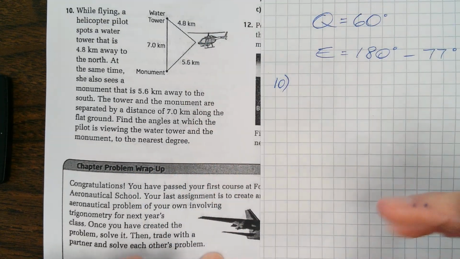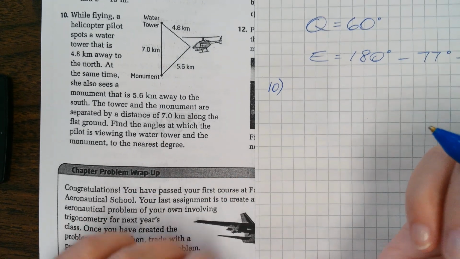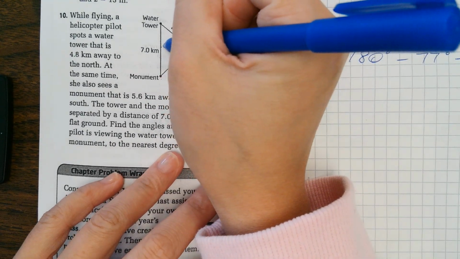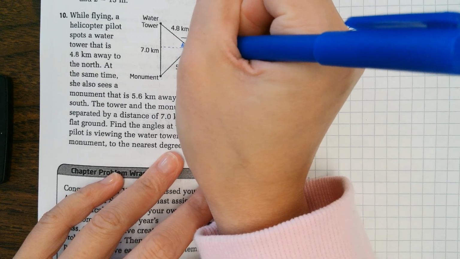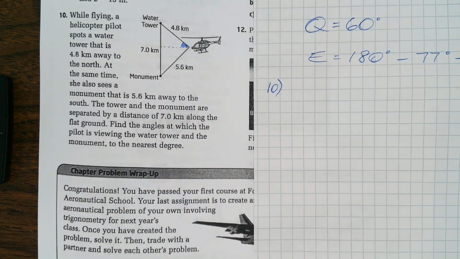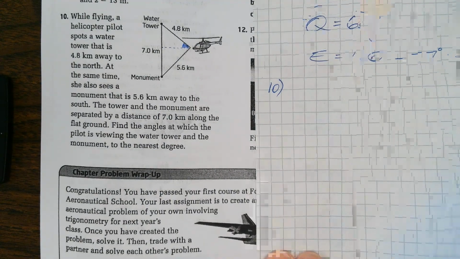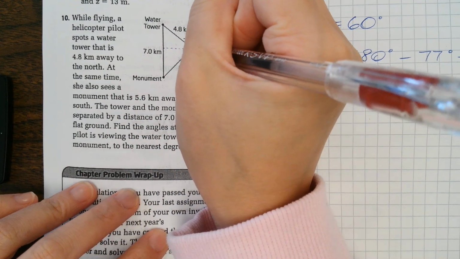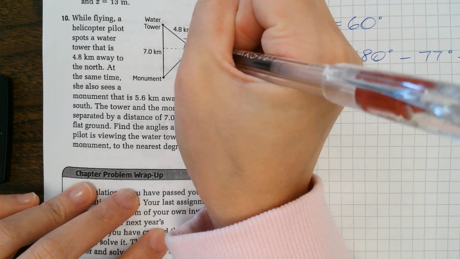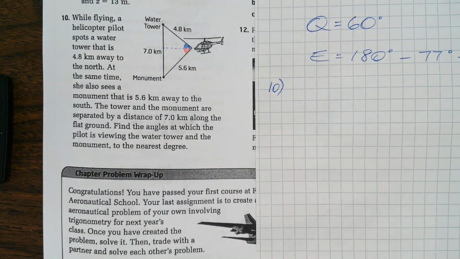So in this case, I want to find my angle of elevation and my angle of depression. I want to find each of those 2 angles. I don't want just that angle together.